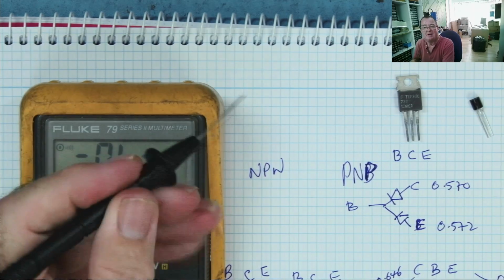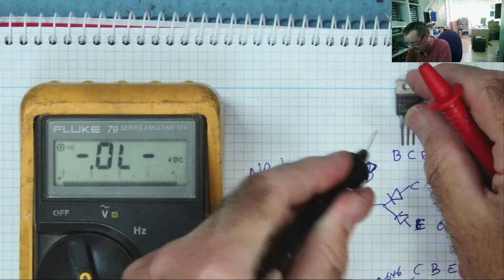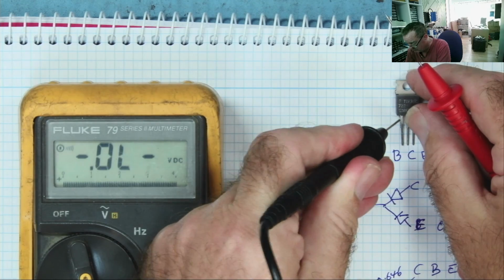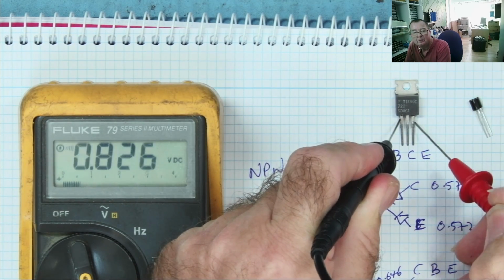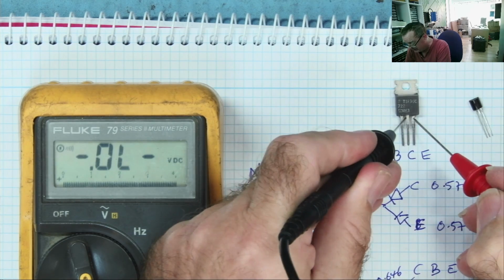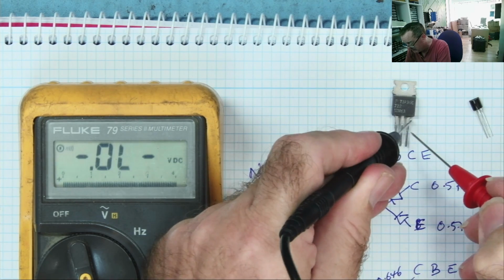So, negative on the base, and it conducts, we know. Okay, again, between the collector emitter should be nothing in either direction.